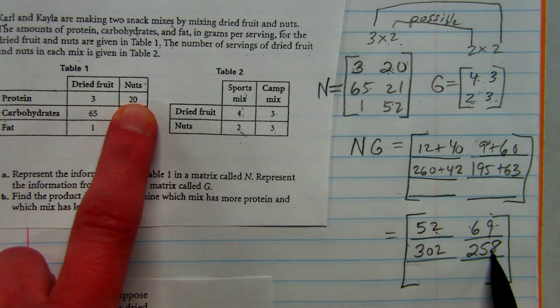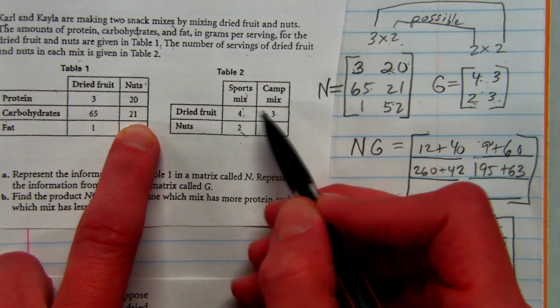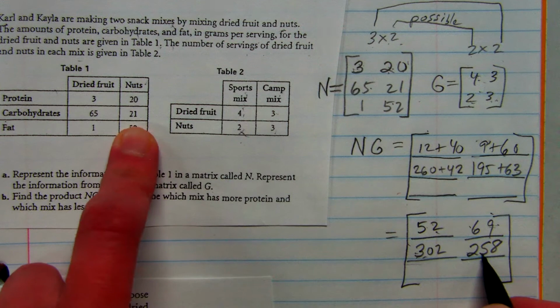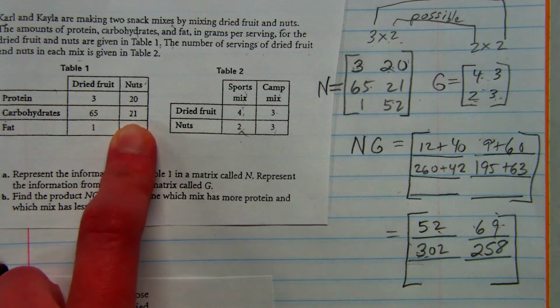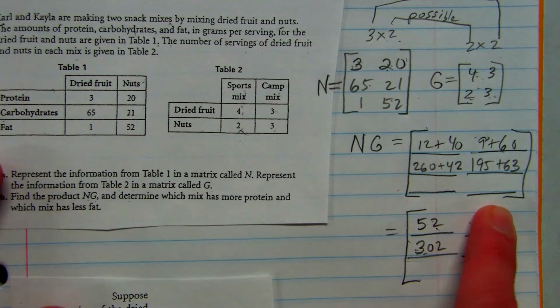The second line that we just did, we took the carbs that we were getting from the dried fruit and nuts for both the sports mix and camp mix, and we basically have carbs for both types of trail mix, or whatever you want to call them now. Okay? So the last part of this would be the fats.